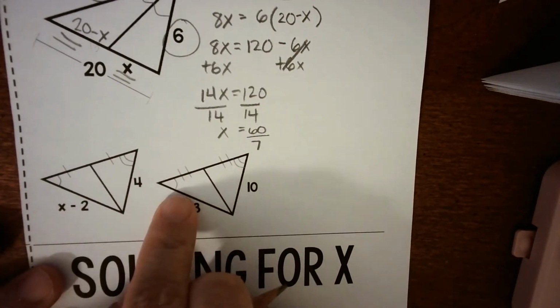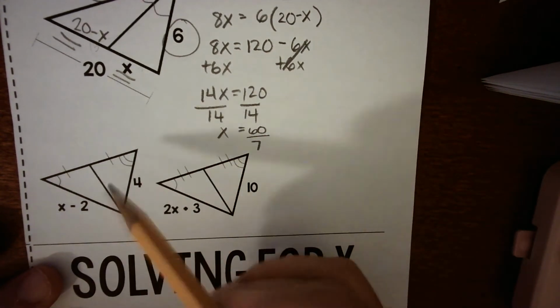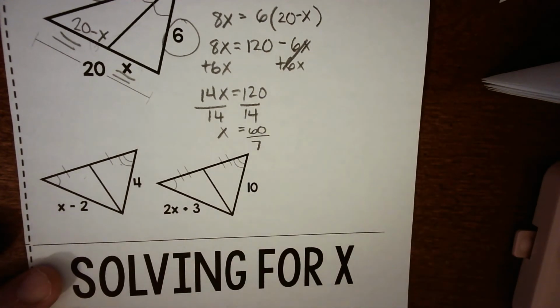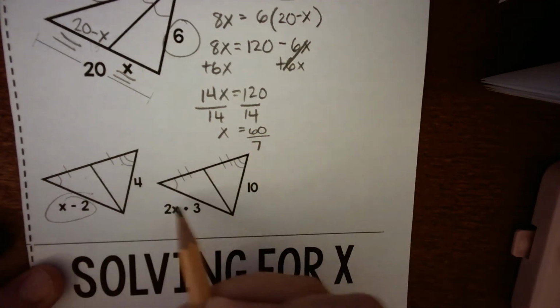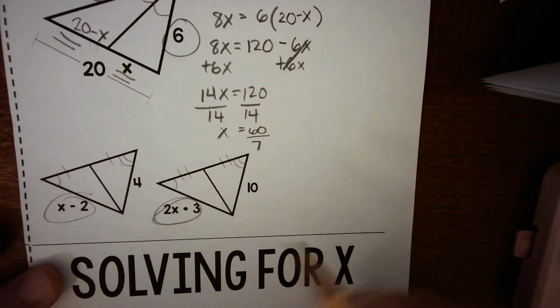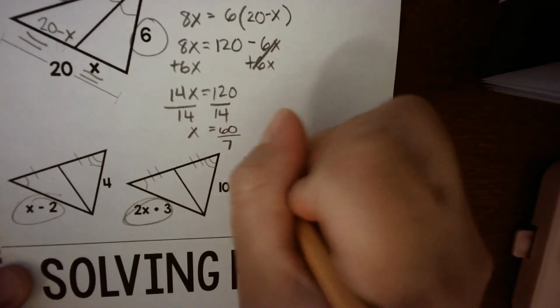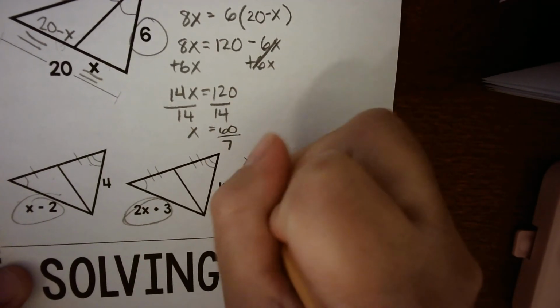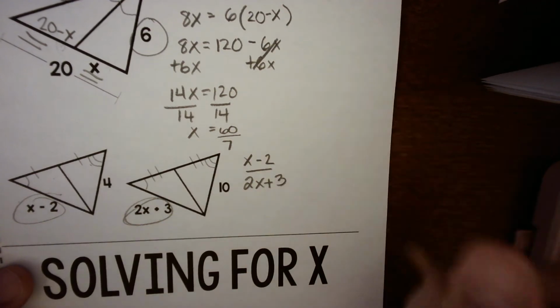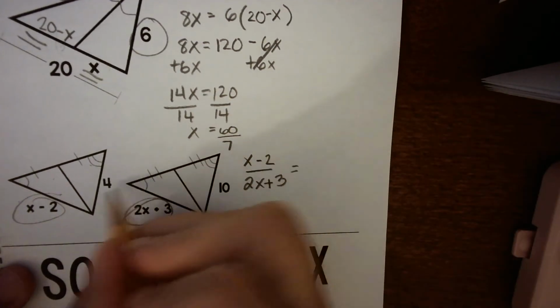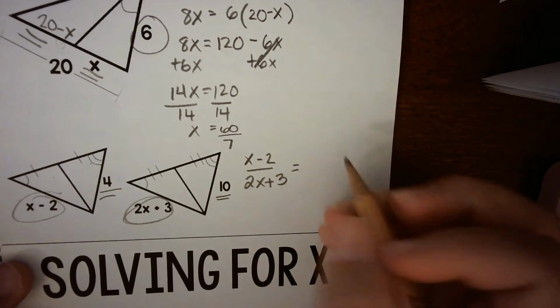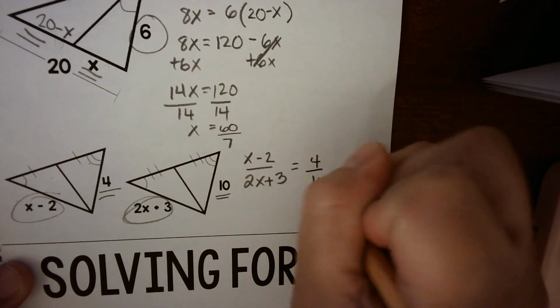All right, for the next one, we're still doing the same thing. These are medians. Don't forget that vocabulary when it cuts it in half. This side corresponds with this one because of the angles, we can tell. So I have x minus 2 divided by 2x plus 3, and that's equal to, then these two are the ones that correspond with one another, 4 divided by 10.